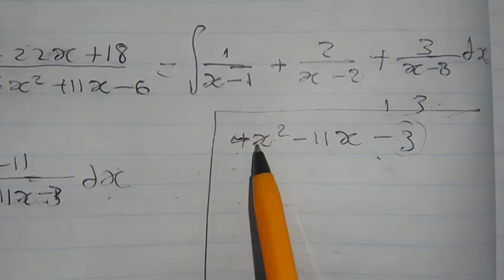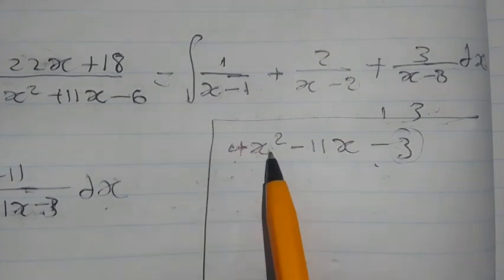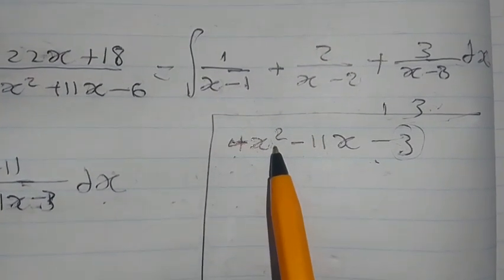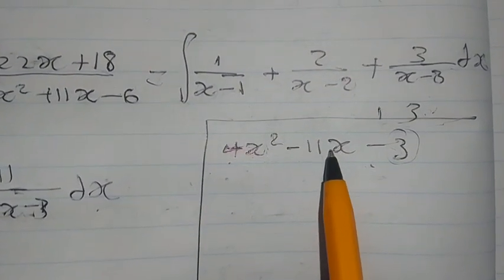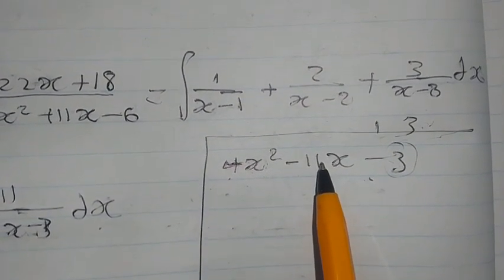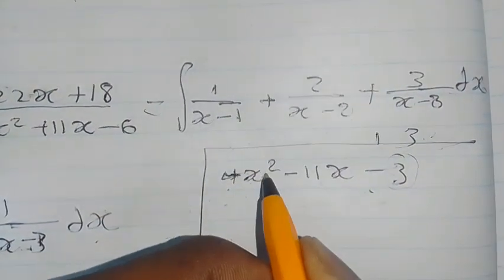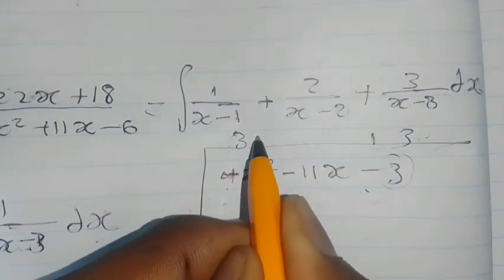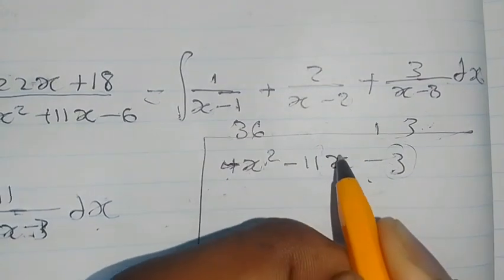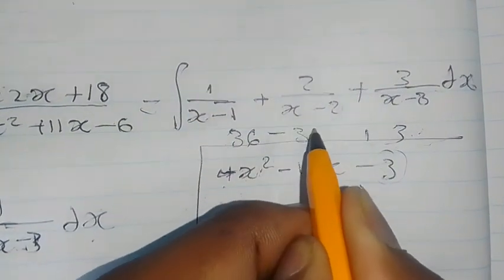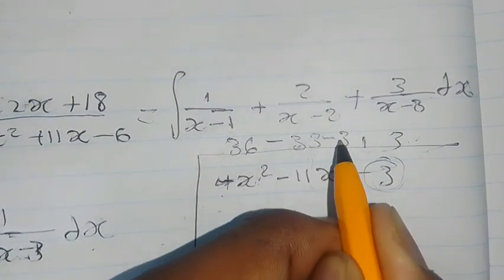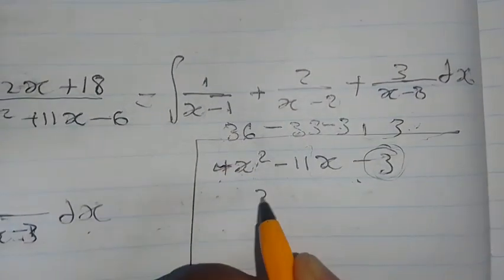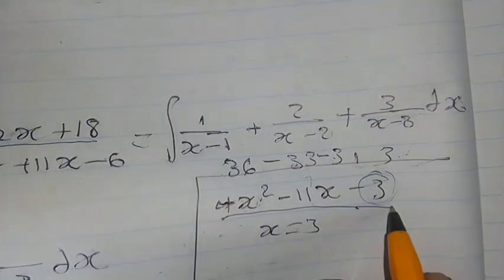But if we plug in 3, we have 4 by 3 squared. 3 squared is 9, and 4 by 9 is 36. And minus 11 by 3 is minus 33. And you also have this minus 3. So 36 minus 33 minus 3 is 0. So if x equals 3, this whole thing equals 0.